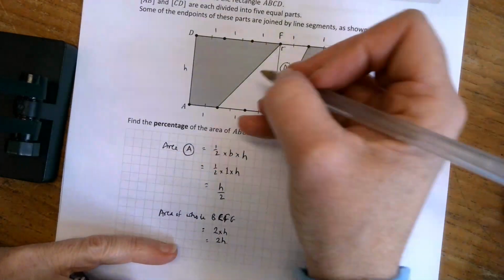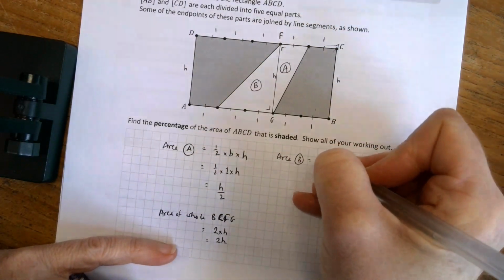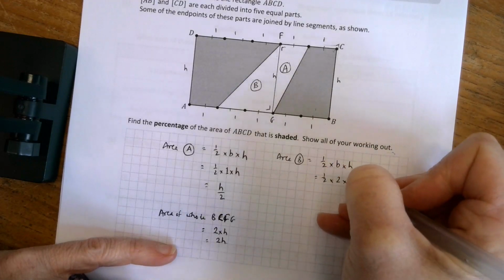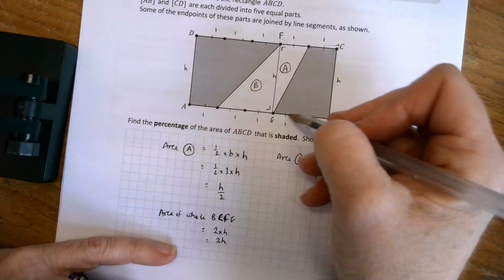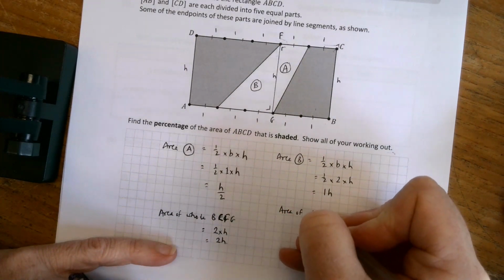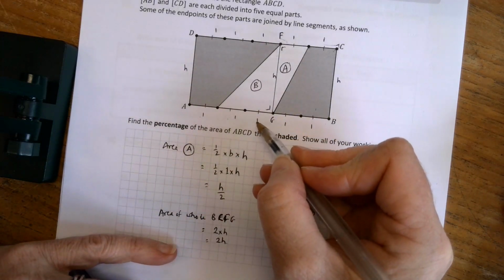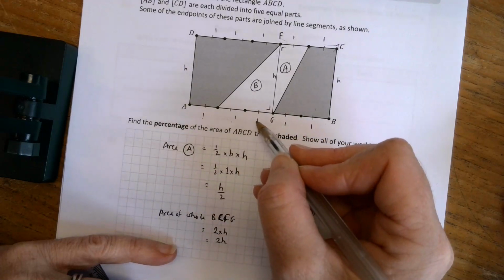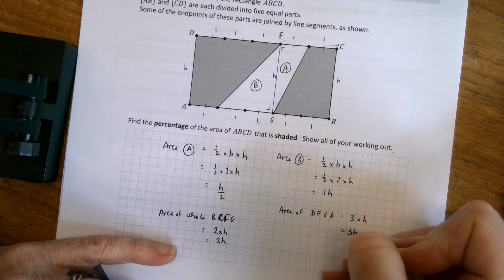Now, let's call this B. So the area of B is going to be a half by base times height, so a half by 2 times height, so that's going to be 1h. And the area of that whole area, the area of DFGA, is going to be 1, 2, 3, it's going to be 3 times h, so 3h.